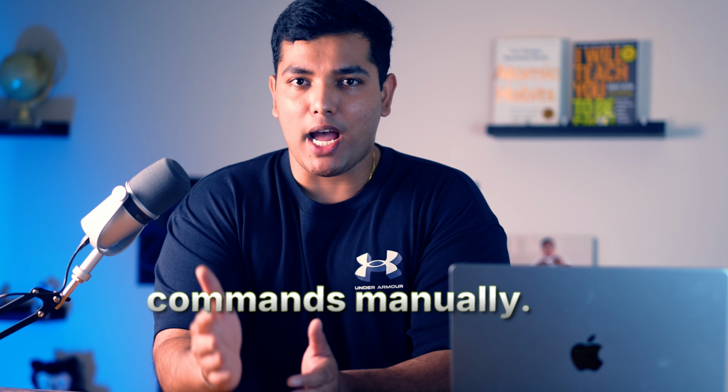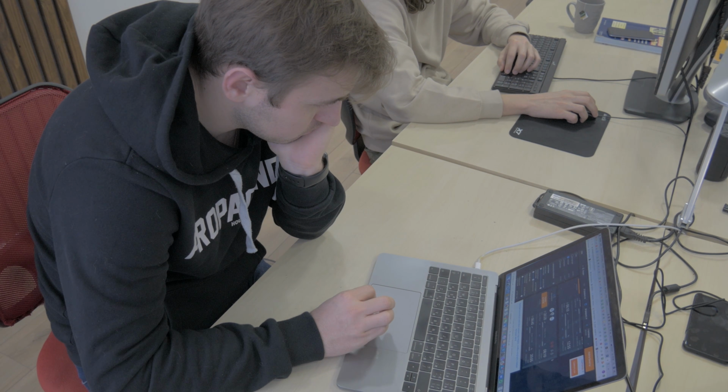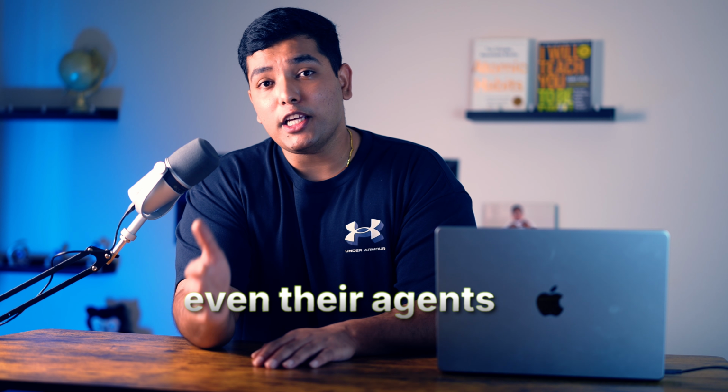Alright, so far I was the one executing all of these commands manually. But here's the part that actually changes the whole threat model for developers. Because developers are not the only ones who can run cat. Even their agents can run cat.